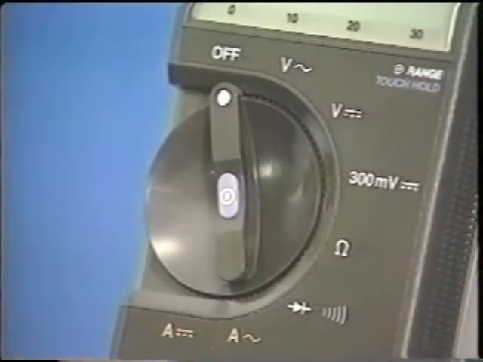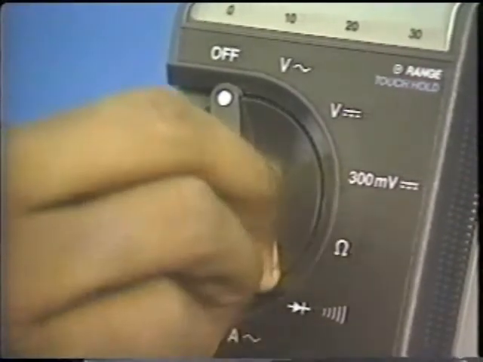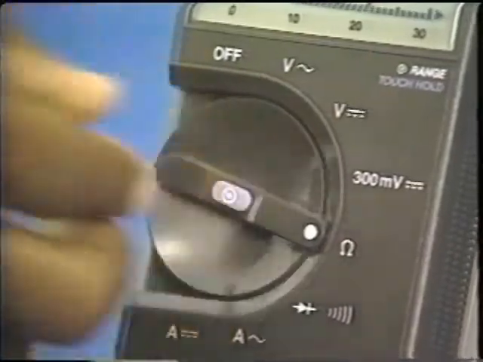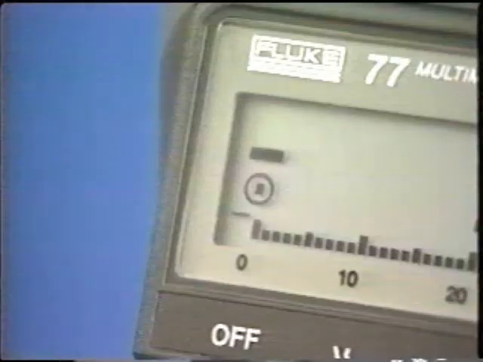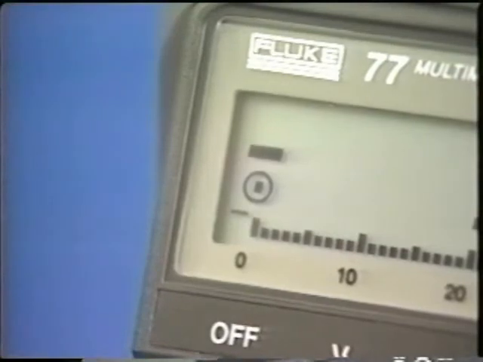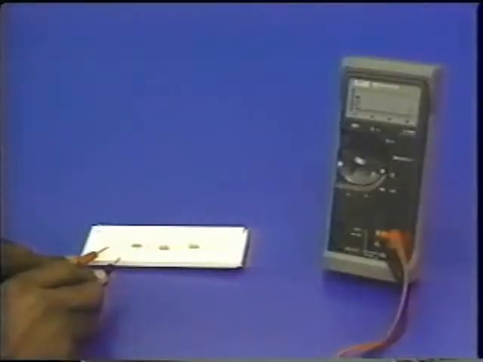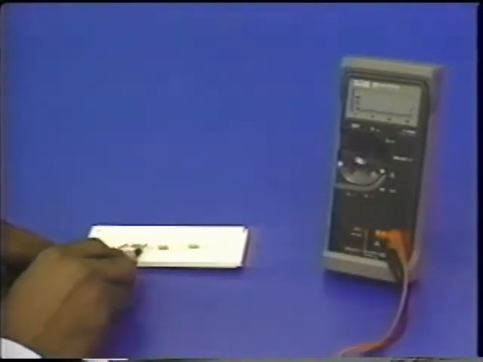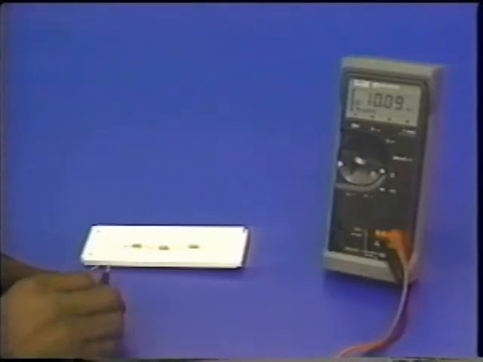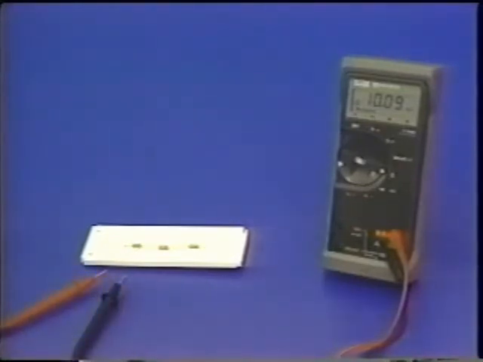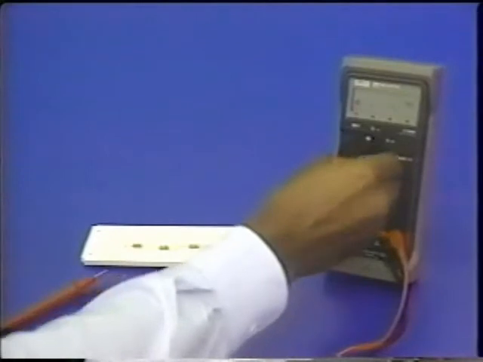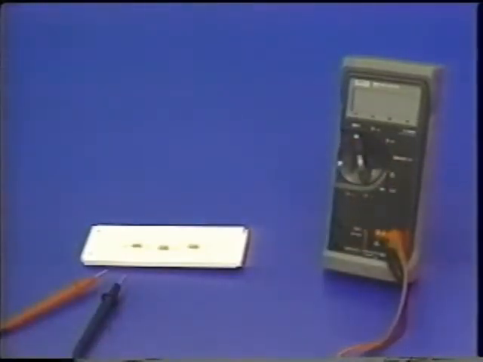Then, while holding the range button down, turn the rotary switch to the desired function using your thumb. When touch hold is activated, the same symbol used for range hold will appear in the display. In the touch hold mode, the multimeter captures the reading on the display when the test leads make contact with the circuit. You can then lift the test leads away from the circuit, and the reading will remain. Turning the rotary switch back to the off position deactivates touch hold. This is all that's required to set up a digital multimeter to do resistance measurements.